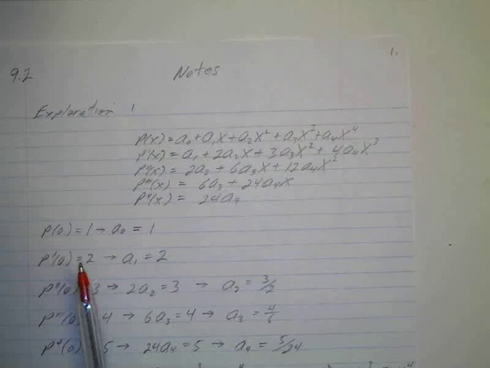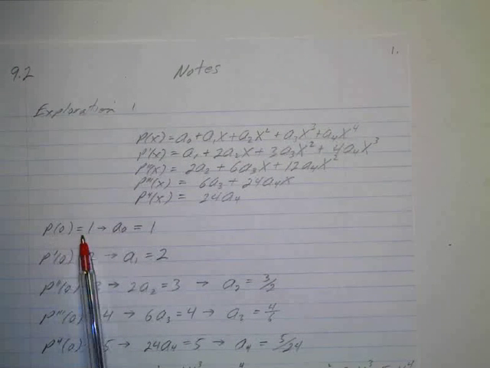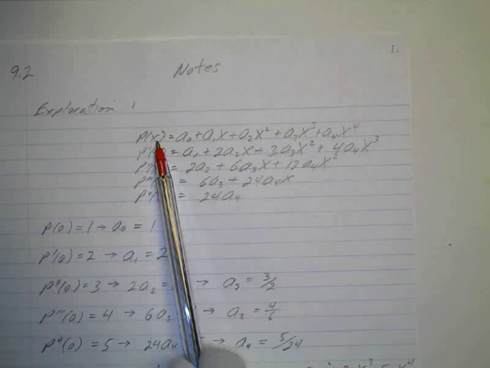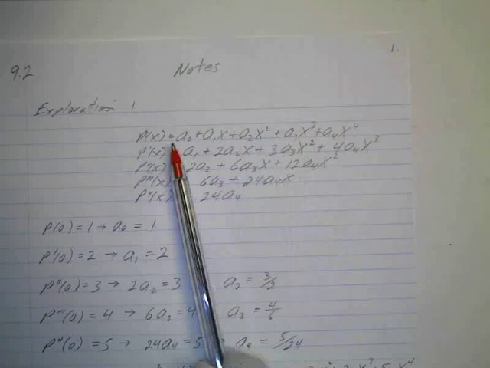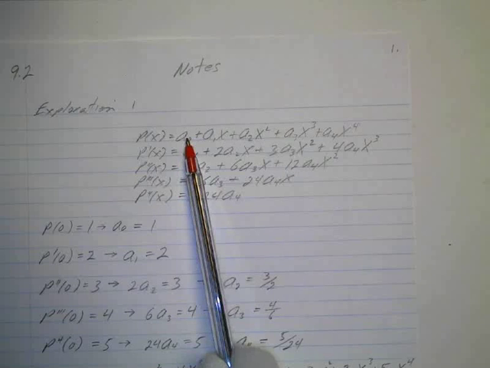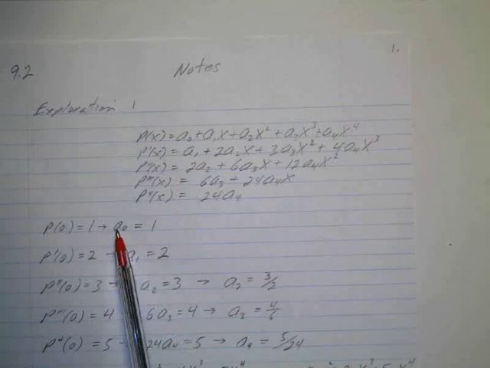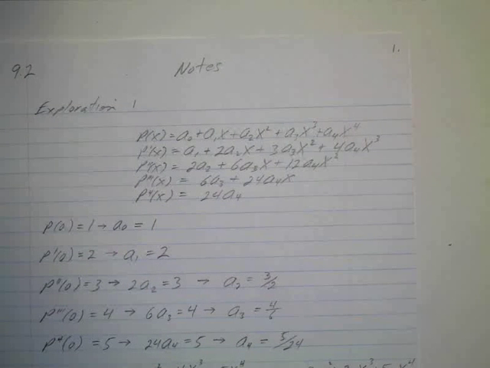Now, our stipulation was that p of 0 is 1. If p of 0 is 1, that implies that if I put 0 in here, all these terms fall out, so p of 0 is a sub 0, which implies that a sub 0 equals 1.